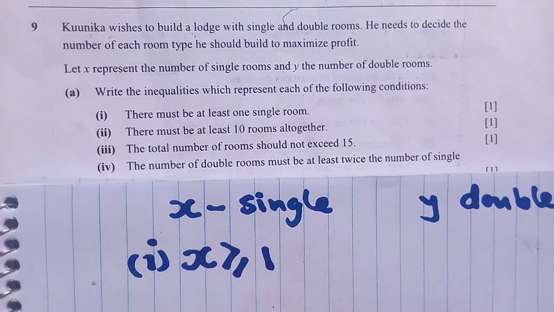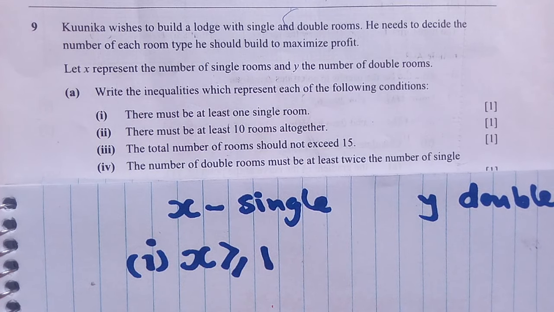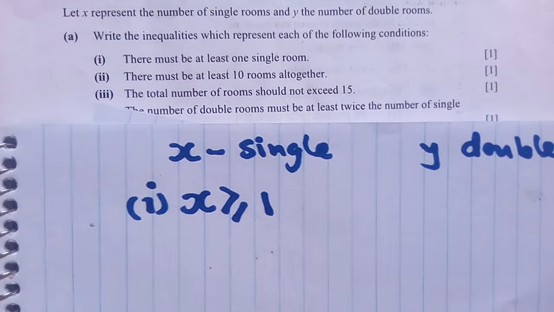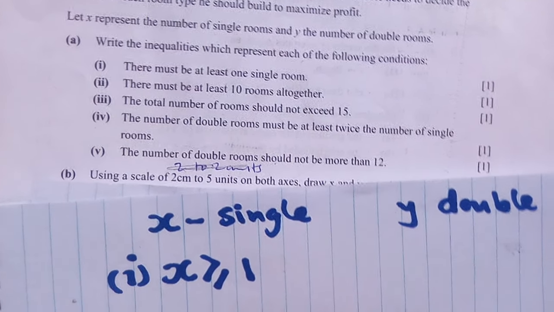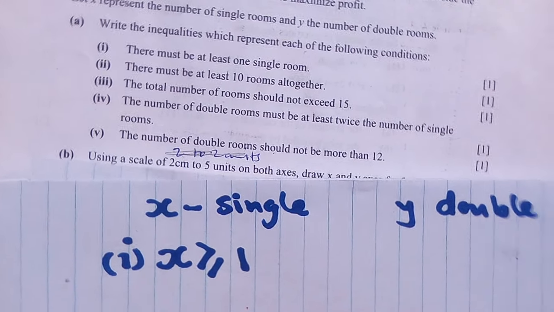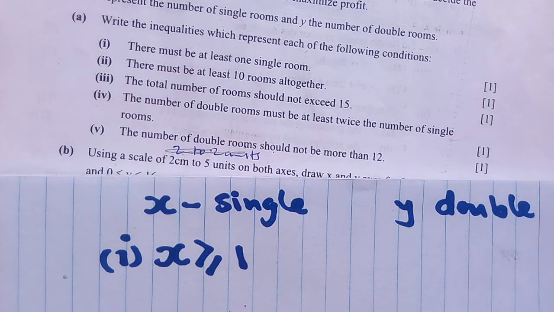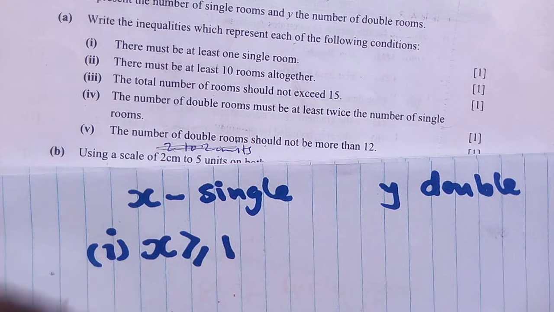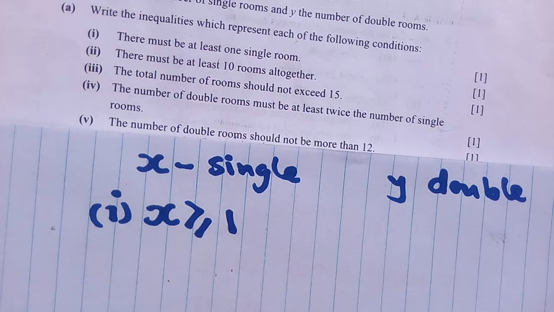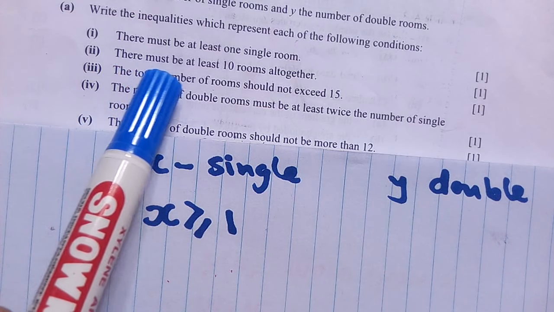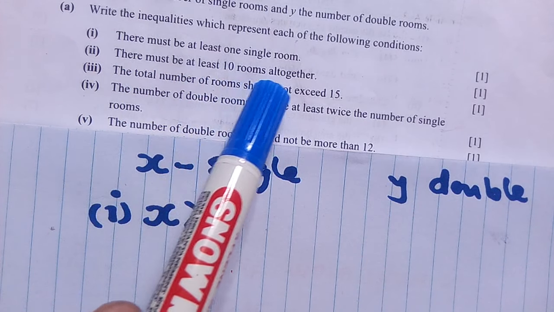Again, the next question there says there must be at least 10 rooms altogether. We know that double room is being represented by Y and single room by X. So altogether here they're saying there must be at least 10 rooms altogether.